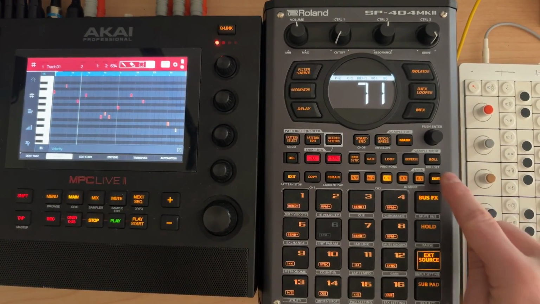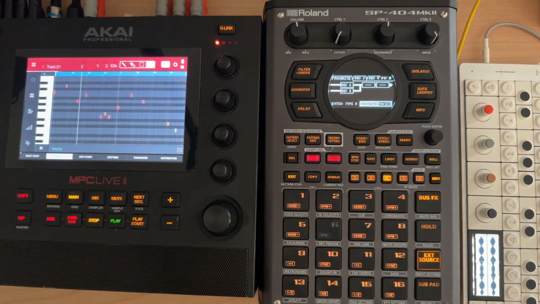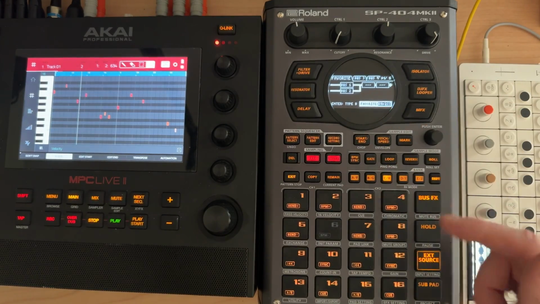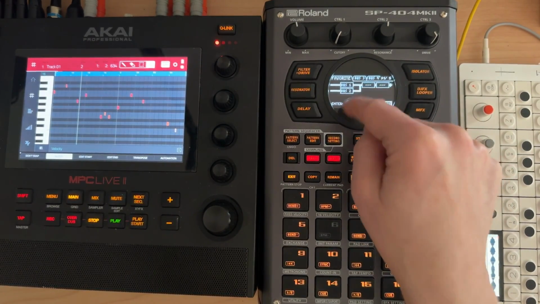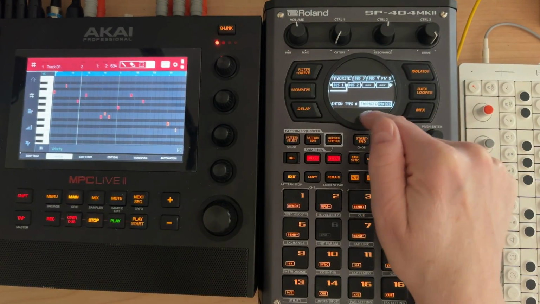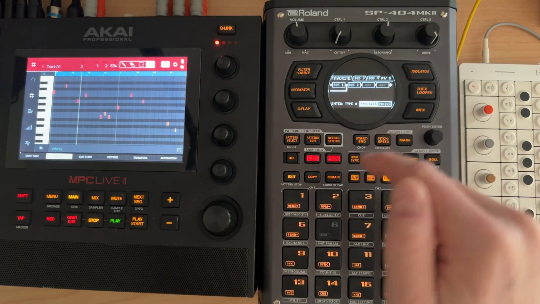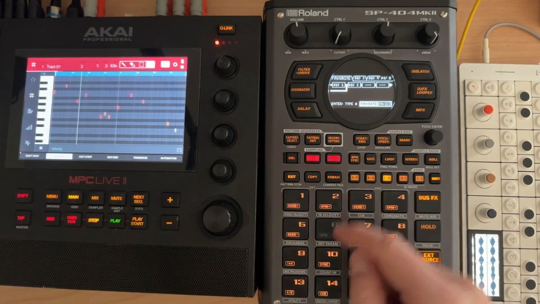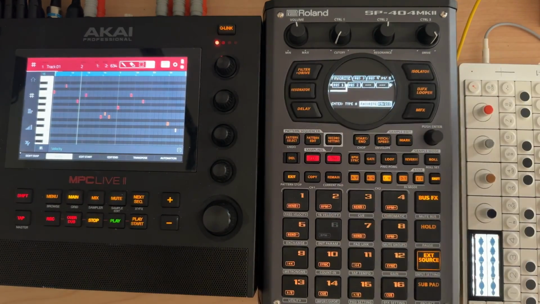Similarly, if you go shift pad 16, we can come in and you can see what you have for routing. So I've got Bus 1 and Bus 2 right now are parallel, but if I hit the enter button, it will switch to being serial. So it goes Bus 1, then Bus 2. So it just depends on how many effects you want going.